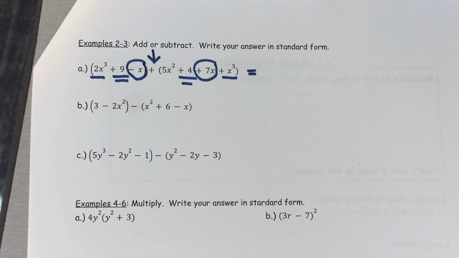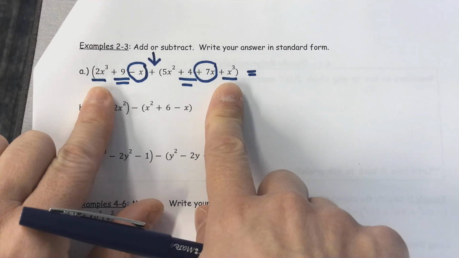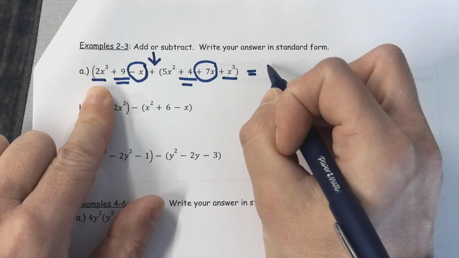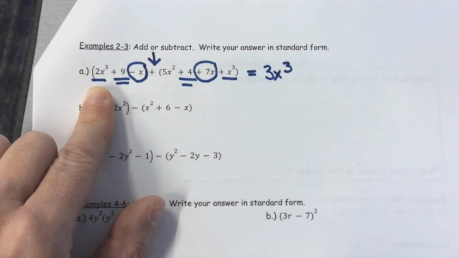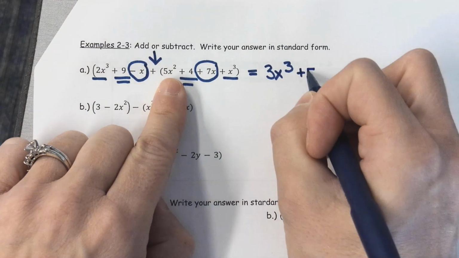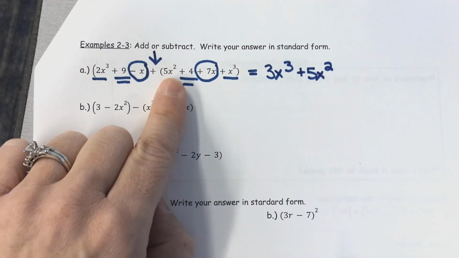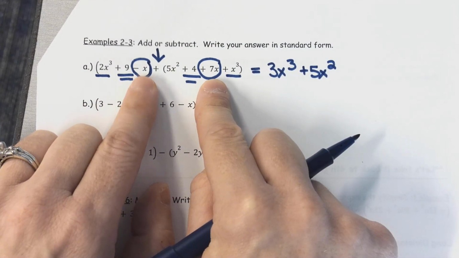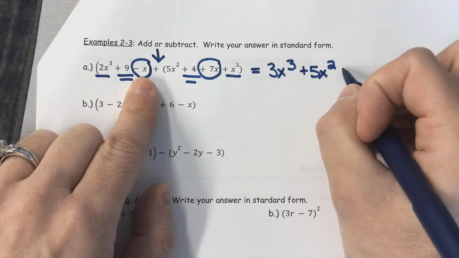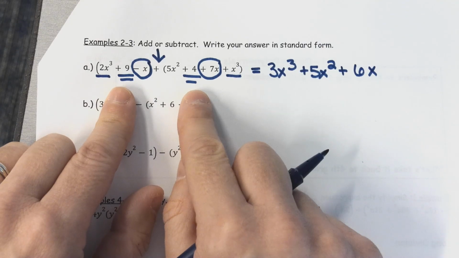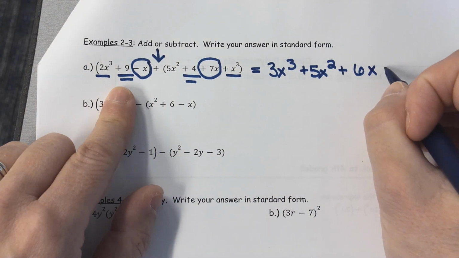So I'm going to start with the biggest exponent first. What was the biggest that I came across? 3. Okay, so let's combine them. If I have 2x cubes and somebody gives me one more, how many x cubes do I have? 3. 3x cubes total. Okay, let's go to the x squareds. Nothing to combine with this, right? So we're just going to write it on down. Then x to the first is next. If I have negative x plus 7x, what do I have? 6x. And then I go to the numbers. 4 and 9 give me 13.